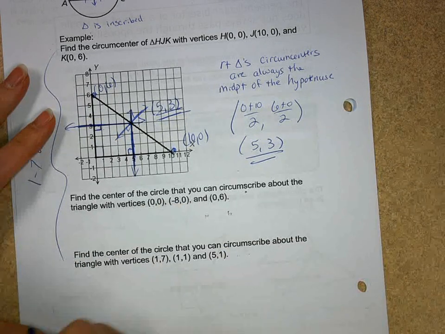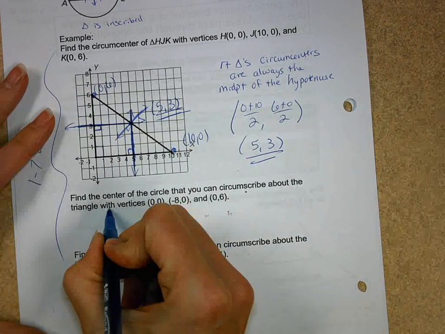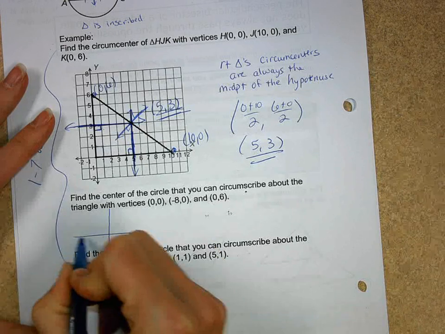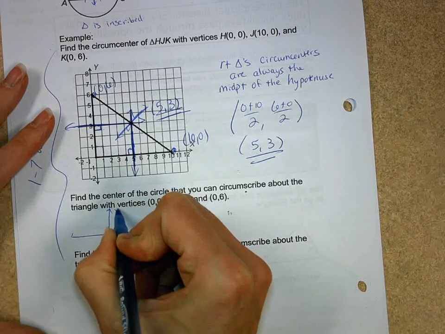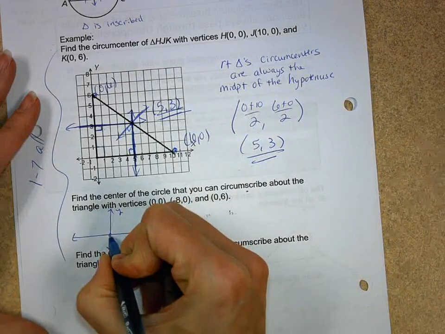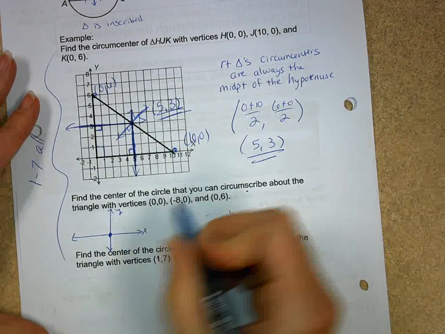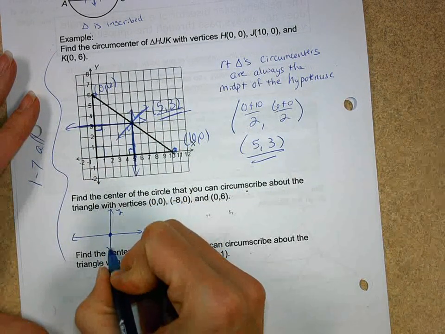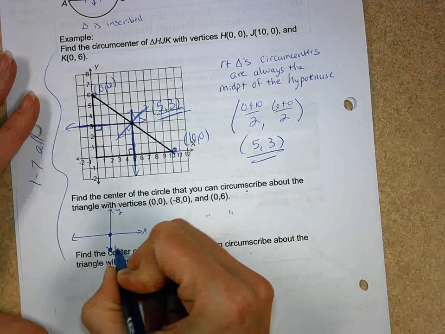So I go over here, and I'm going to go, all right, I can do this. I'm going to do a quick graph. Here's X, here's Y. And you notice I'm not going to be overly accurate. I just need to get it in. One point's at 0, 0. The other point is at negative 8, 0. So somewhere, let's call that one right here.